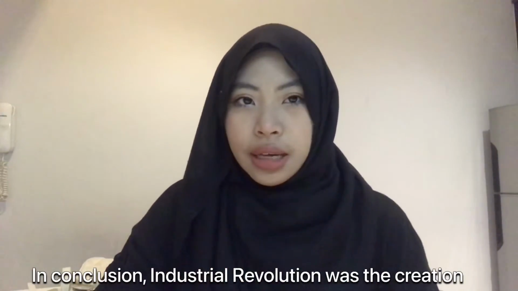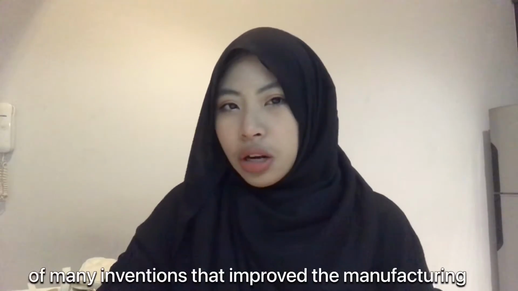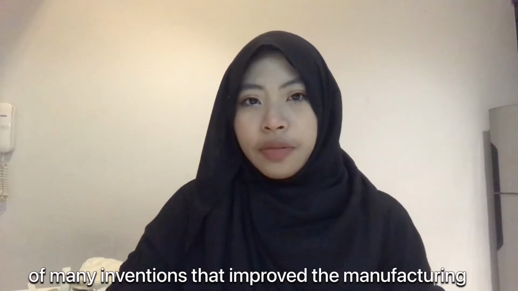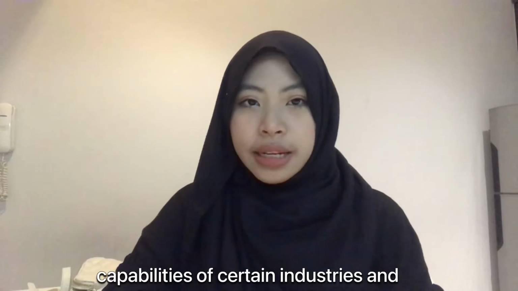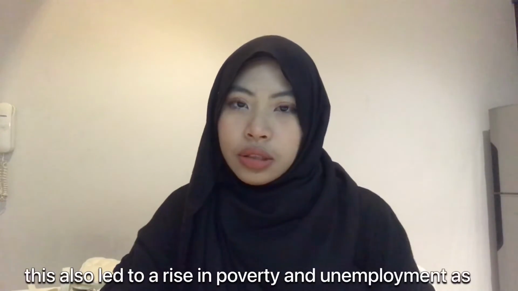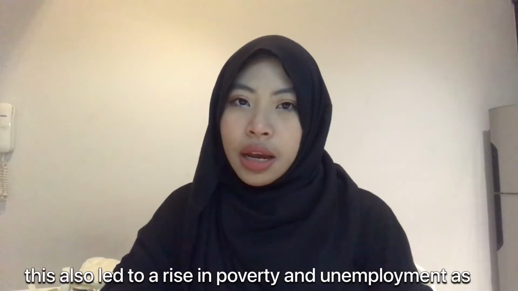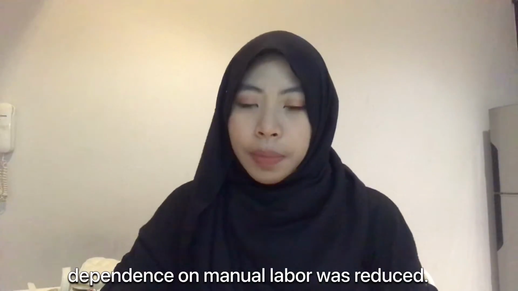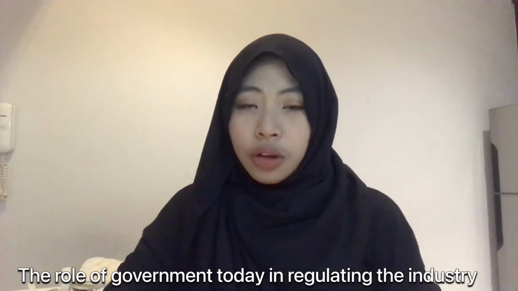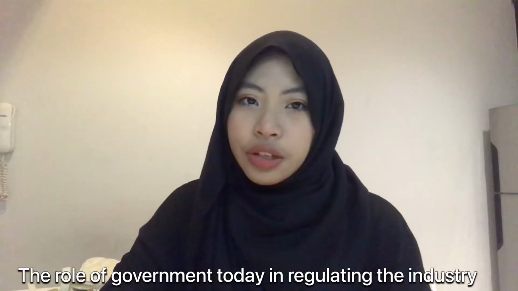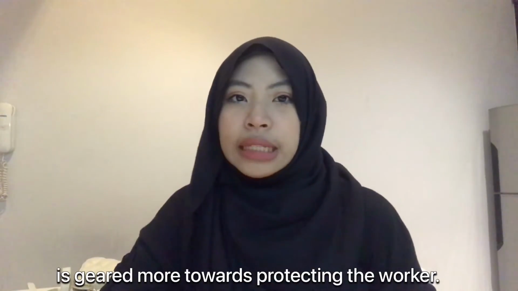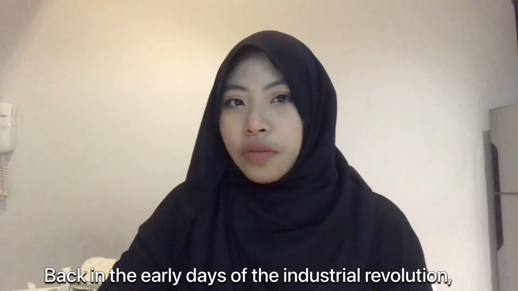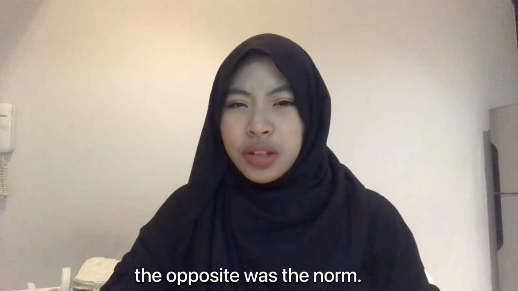In conclusion, the Industrial Revolution was the creation of many inventions that improved the manufacturing capabilities of certain industries and improved the economy. This also led to the rise in poverty and unemployment as dependence on manual labor was reduced. The role of government today in regulating the industry is geared more toward protecting the worker. Back in the early days of the Industrial Revolution, the opposite was the norm.